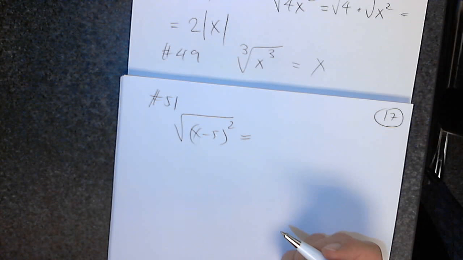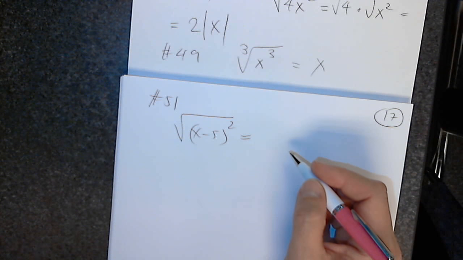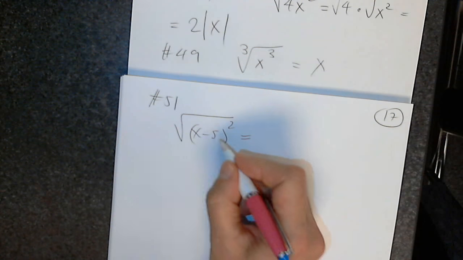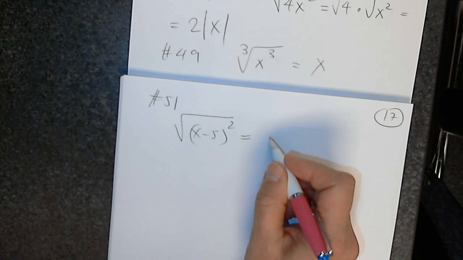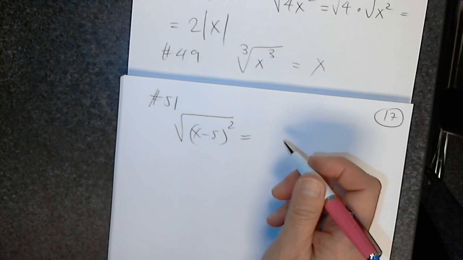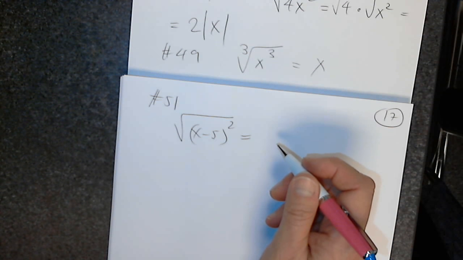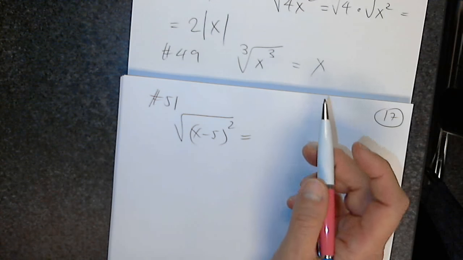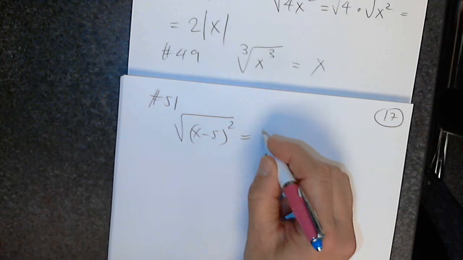It's kind of positive. So what will you write? And let's discuss it. Let's write it first. I know you know. The absolute value of x minus 5.